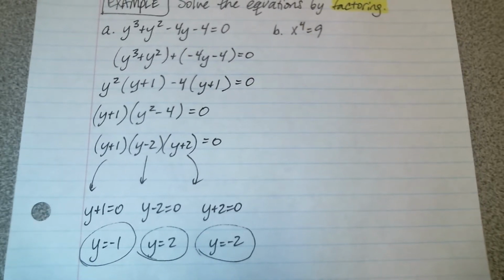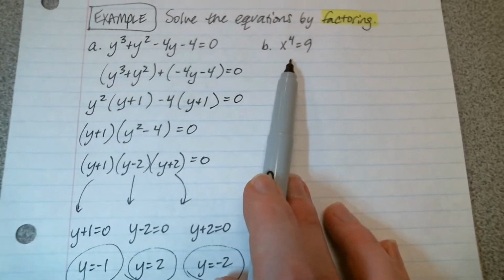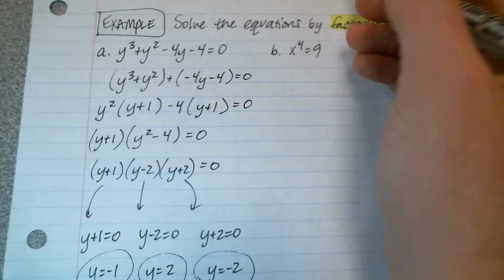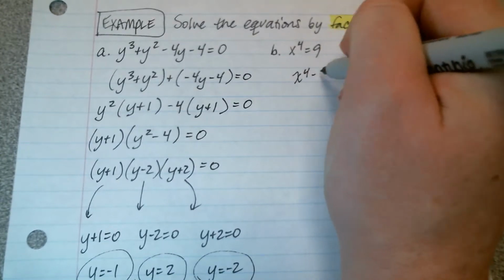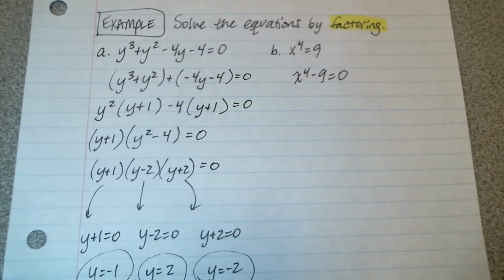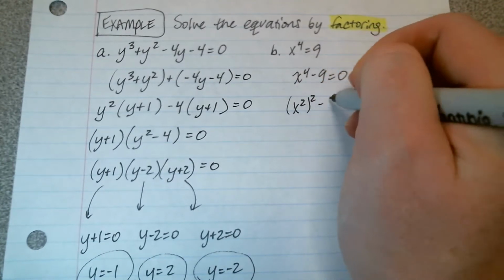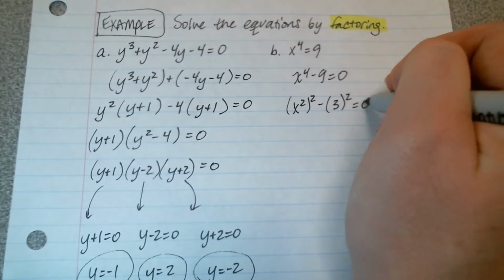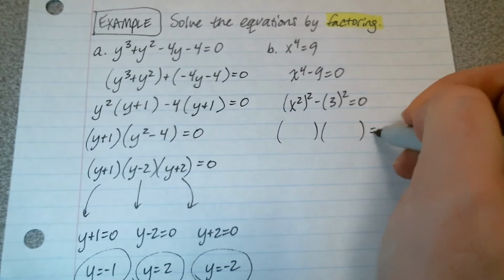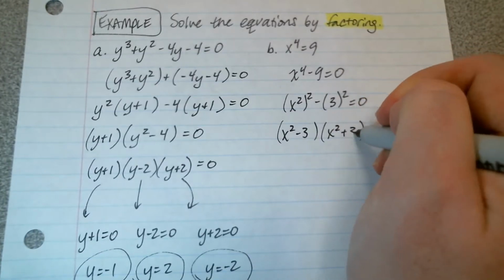So we're going to apply the same technique over here in part B. I'm going to collect all my terms on one side of the equation, leaving 0 on the other side. Then I'm going to factor this polynomial. This is a difference of squares, so I'm going to factor this difference of squares, giving me x squared minus 3 times x squared plus 3.